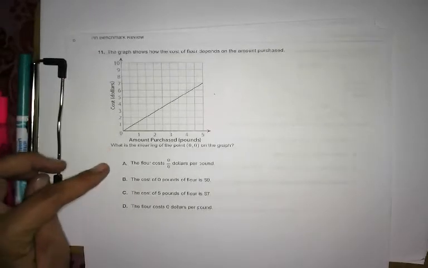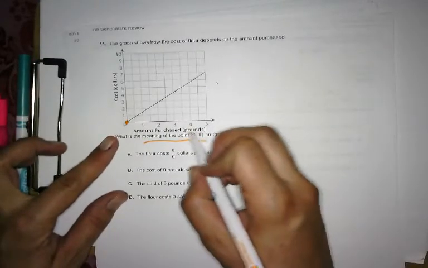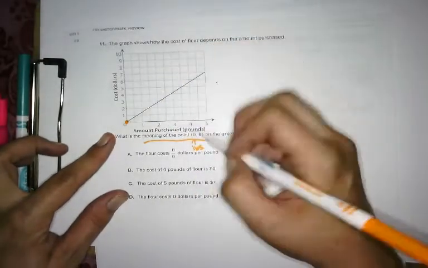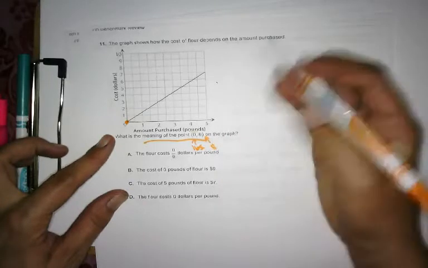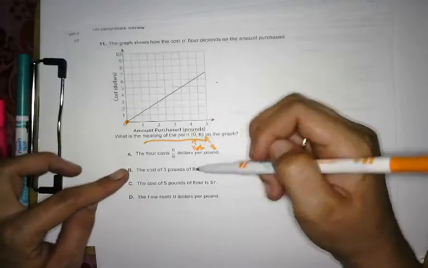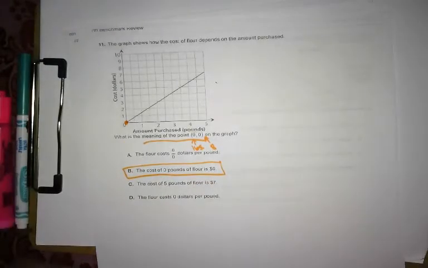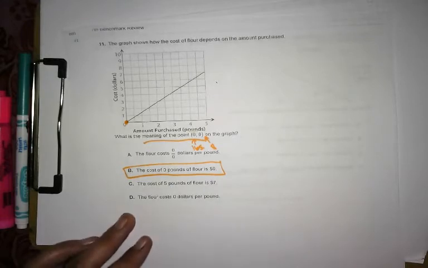Okay, the graph shows the cost of flour, and it's asking what is the meaning of the 0, 0. So if you're looking at this, you're basically saying 0 pounds and $0. So 0 pounds of flour costs $0 is really what that's saying. If you compare the other ones, you can see that they're not true.